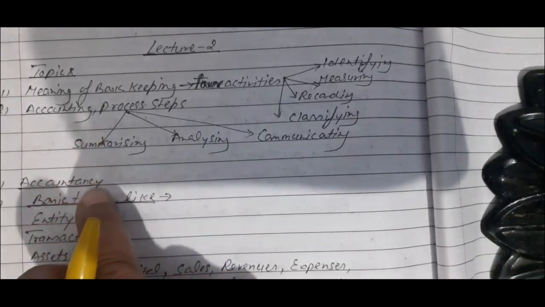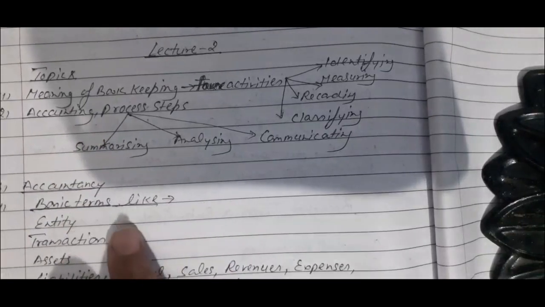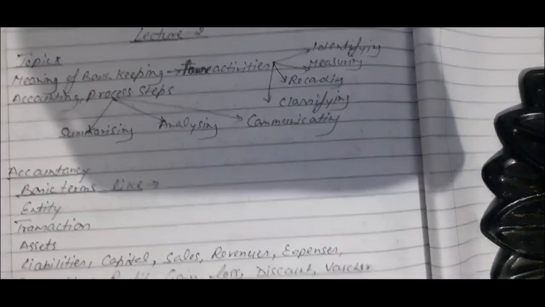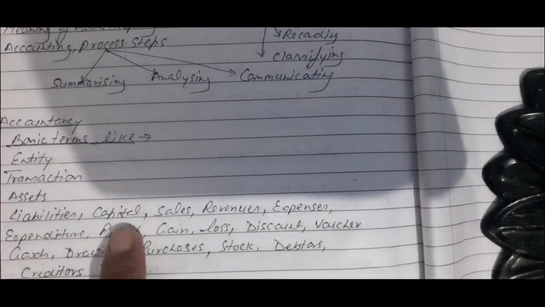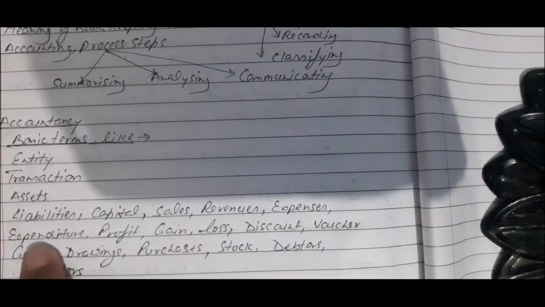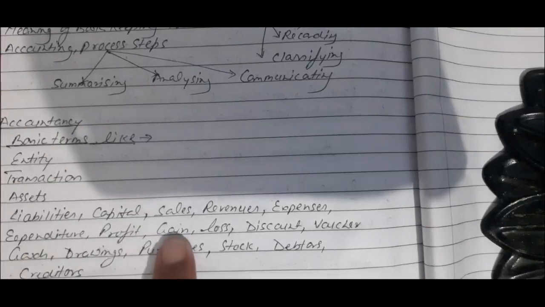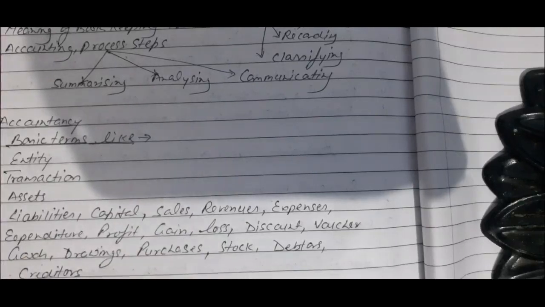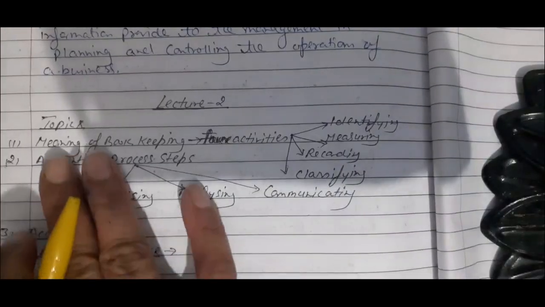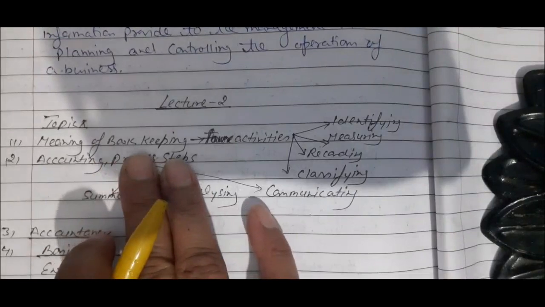Also, I will explain the difference between accounting and accountancy. Next, basic terms: today I will explain entity, transactions, assets, liabilities, capital, sales, revenues, expenditure, profit, gain, loss, discount, voucher, goods, drawings, purchases, stock, debtors, creditors, and many more. So children, let's continue. First, the meaning of bookkeeping.